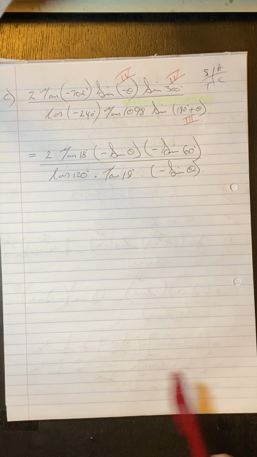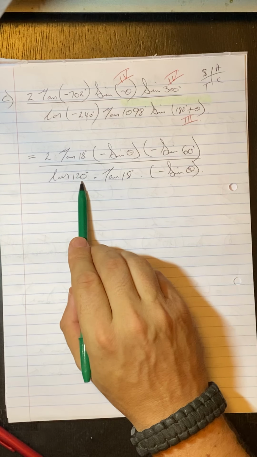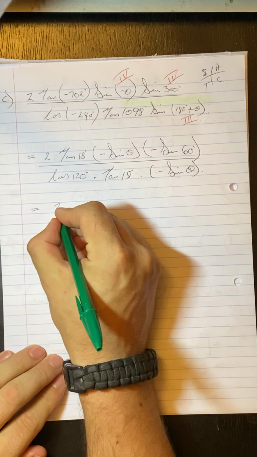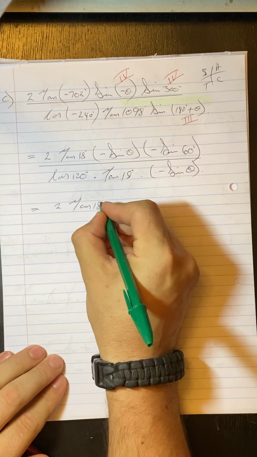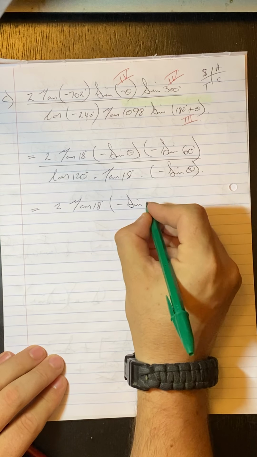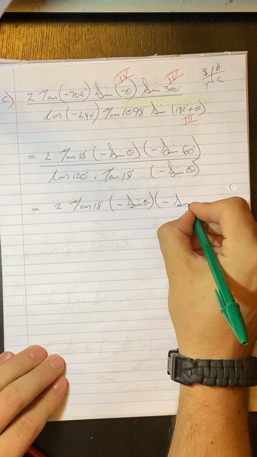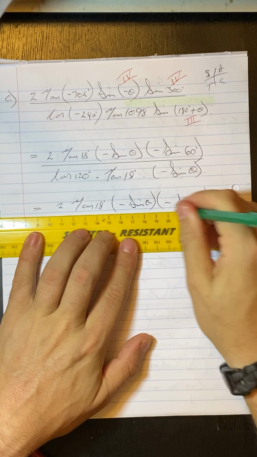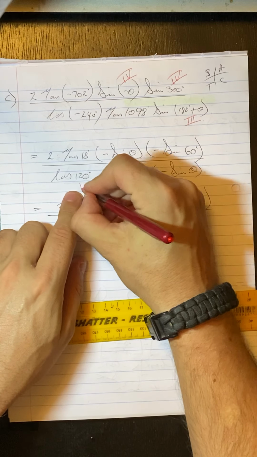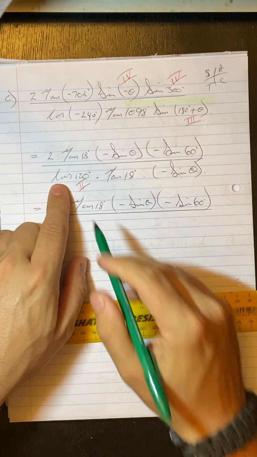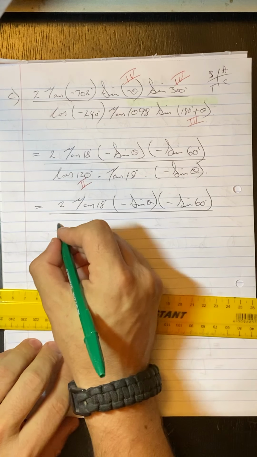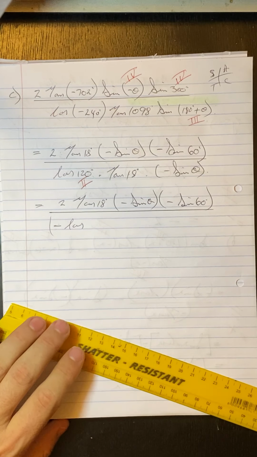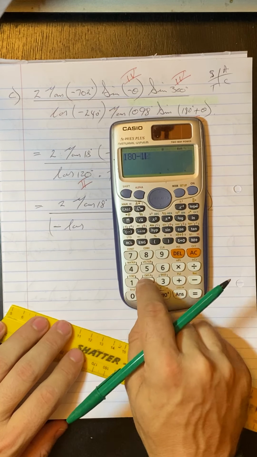Okay, so let's reduce this guy here, and then we can look at cancelling and stuff like that. So we've got 2 tan 18 minus sine theta minus sine 60 over. Now 120 is in the 2nd quadrant. Cos in the 2nd is negative, so that's negative cos. And to reduce that, we say 180 minus that, and we get 60.